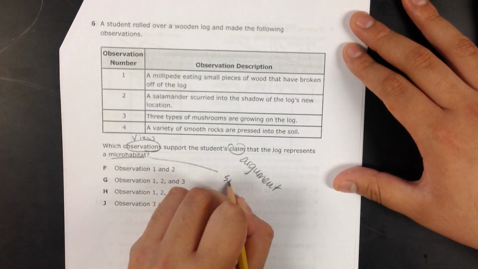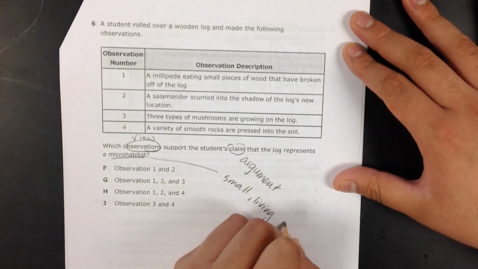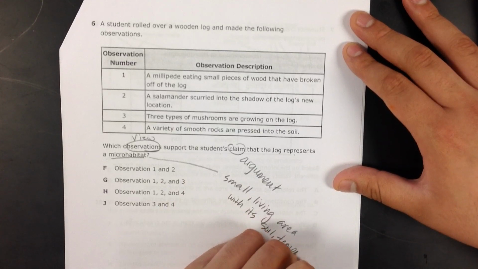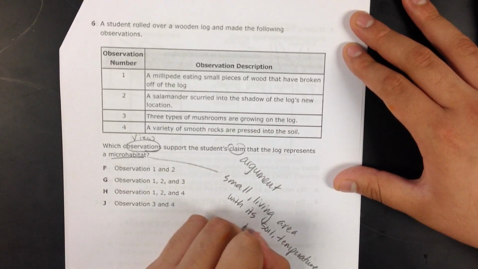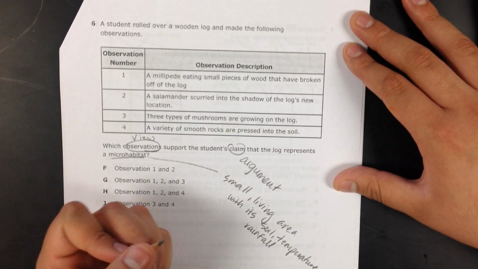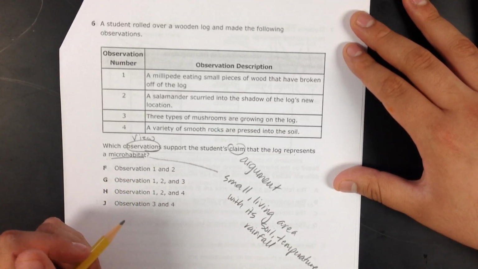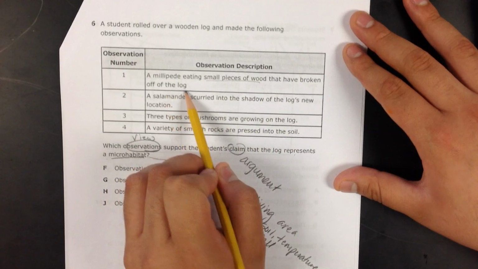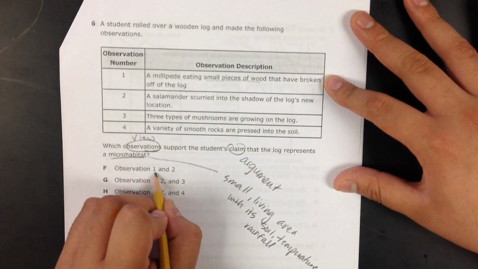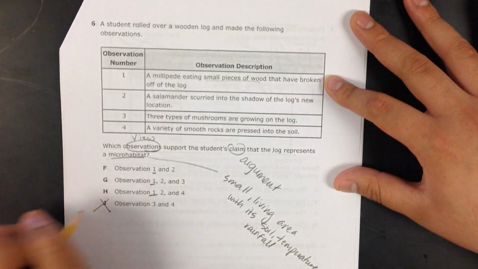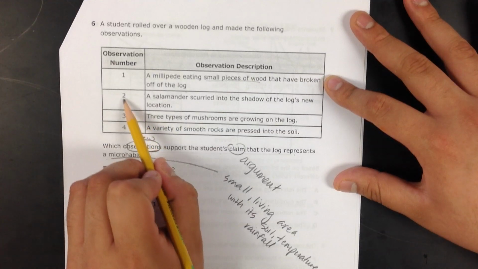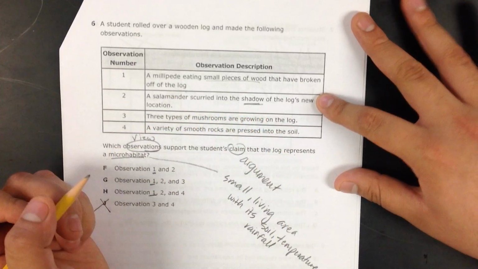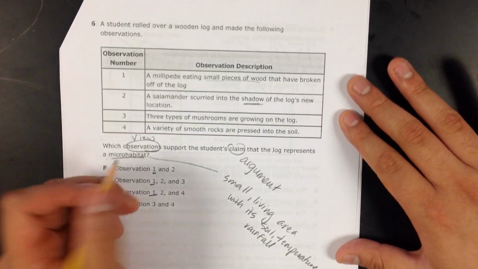Remember, a microhabitat is a small living area with its soil, temperature, rainfall or rain, something about water. So let's see. Number 1, a millipede eating small pieces of wood that have broken off the log. So now we have a food source, right? So anything with number 1 should stay in the game. Oh, J is out of the picture. Number 2, a salamander scurried into the shadow of the log's new location. So there was shade. It was dark, and that's what they needed. So 2 stays in there.